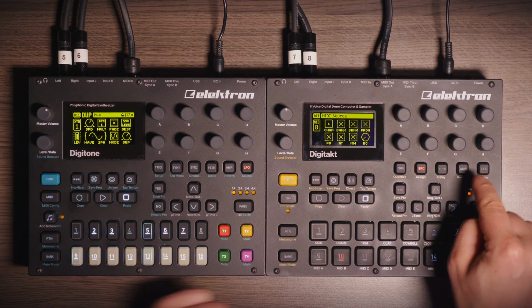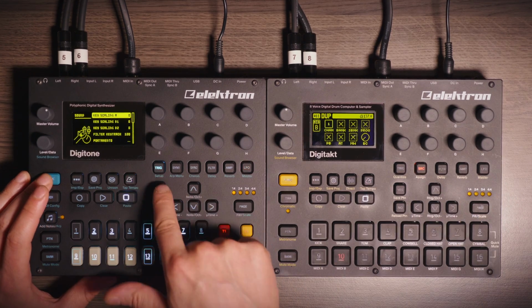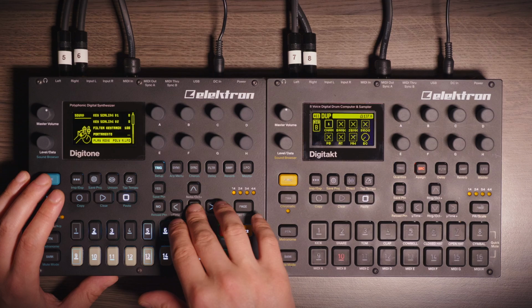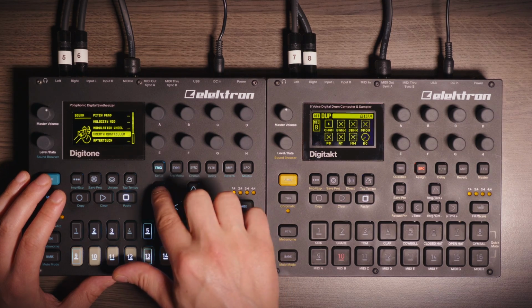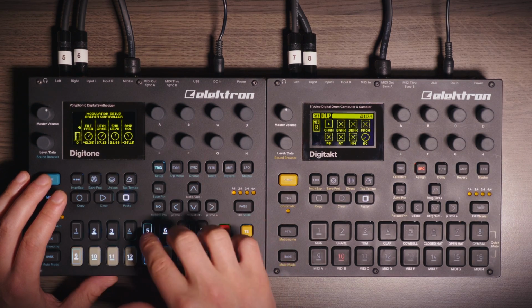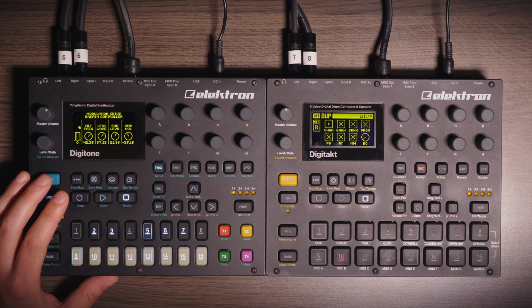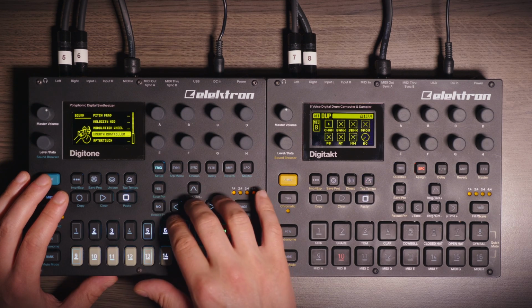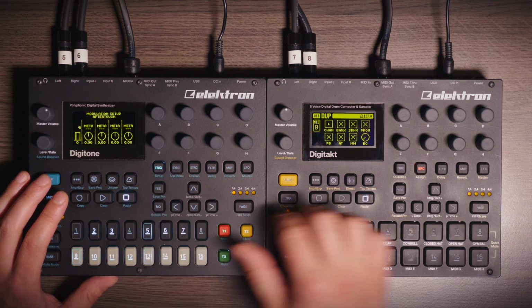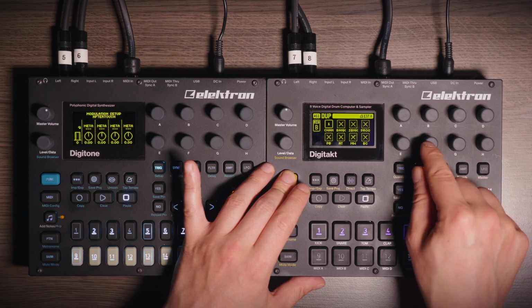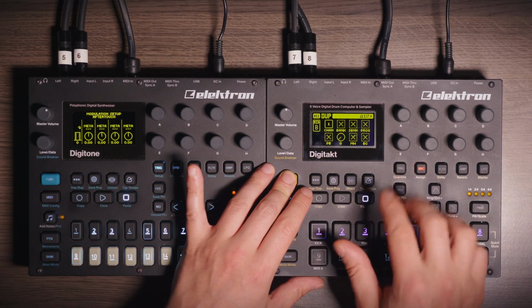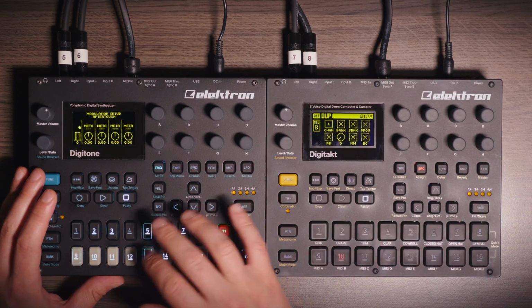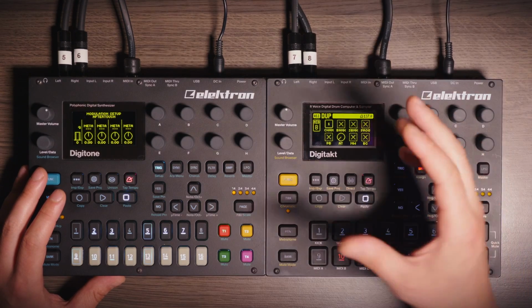Now I'm going to go on the Digitone. I'm going to go to the setup page. I'm going down to breath controller. And here I can see I already set something up. So I'm going to use aftertouch because I don't want to mess this up. I'm going to show you what I did with the breath controller as well as a macro control. And I use an external MIDI controller for that, by the way.